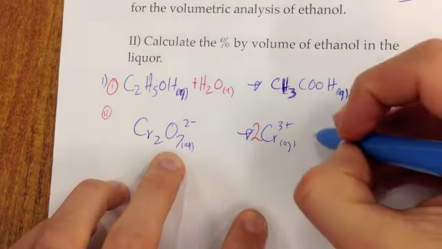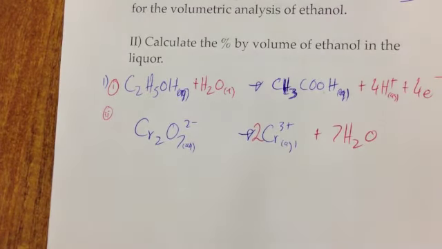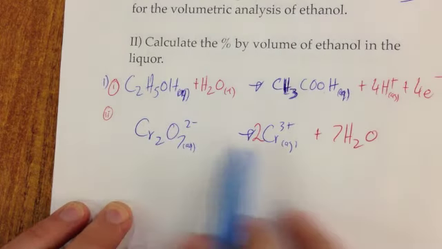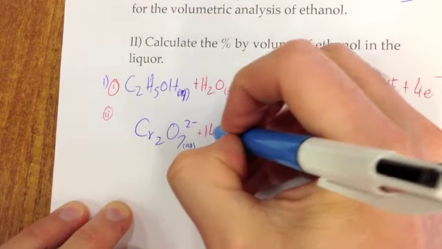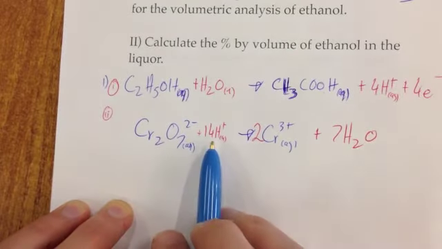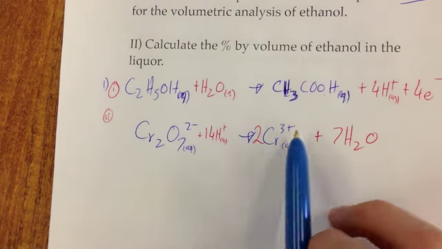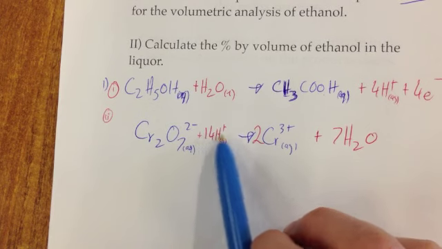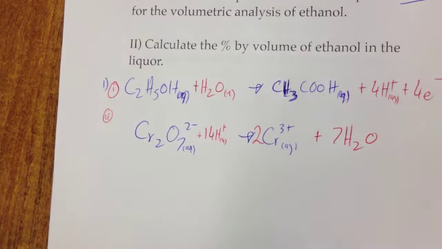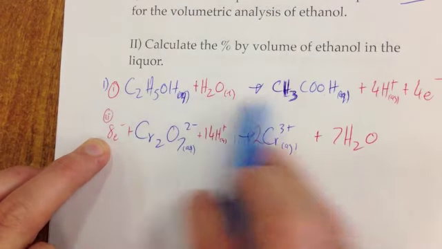7 oxygens here, which means 7 waters on this side. And then we need to balance off our hydrogens. No hydrogens here. 7 times 2 is 14 hydrogens on this side, so therefore we need 14 H plus aqueous on this side. And now we need to balance our charge. Overall we have 2 times 3 is 6 positive on this side, 14 positive on this side. So how do I get down to 6 positive from 14 positive? I need to add 8 electrons to this side. And therefore I have my 2 half equations.